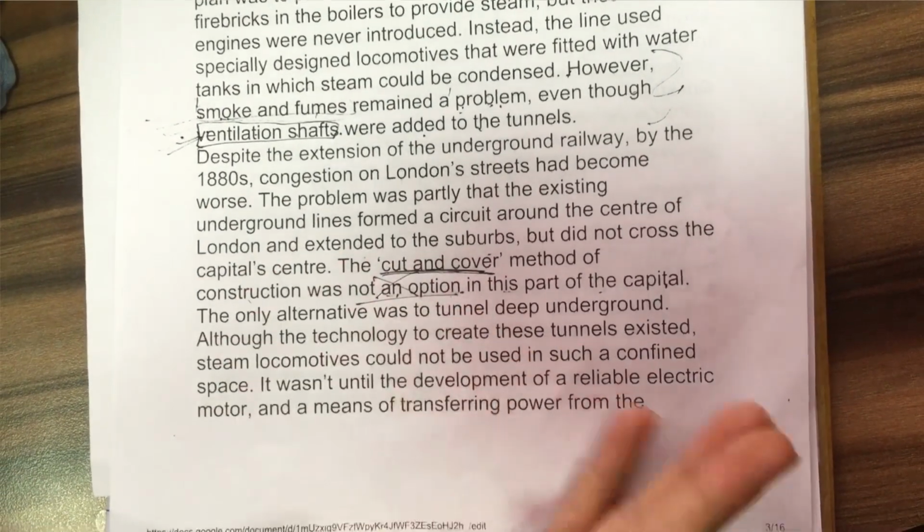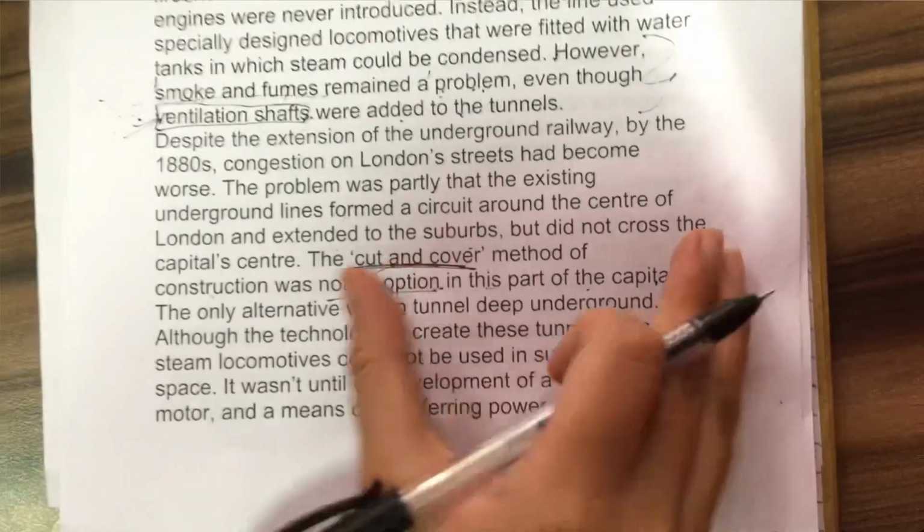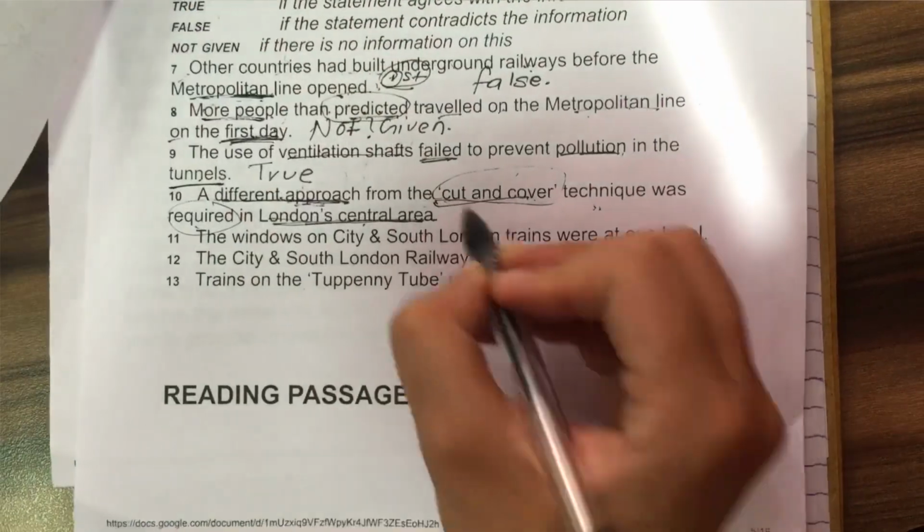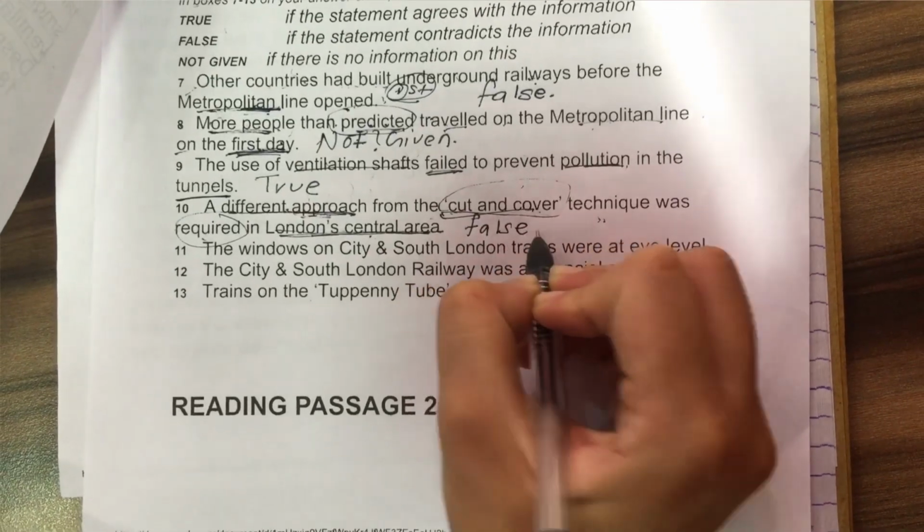It means it is showing opposition or not. Here it is saying required. Here it is saying we don't require. It is completely showing opposition, so our answer is false.